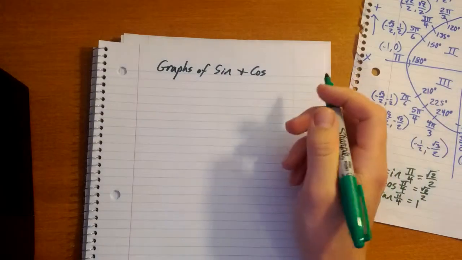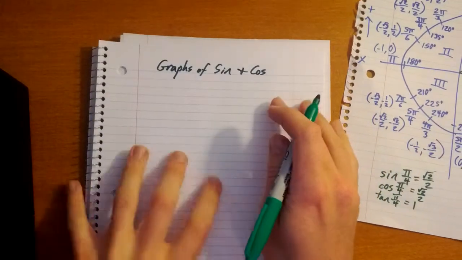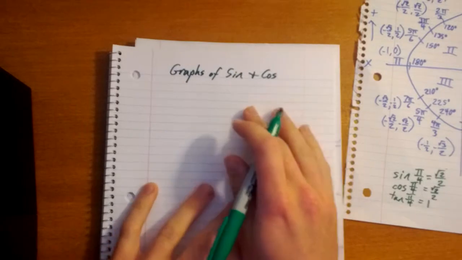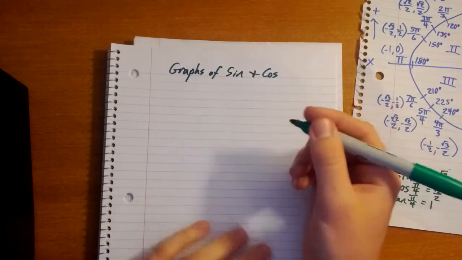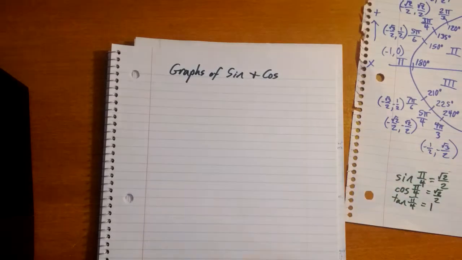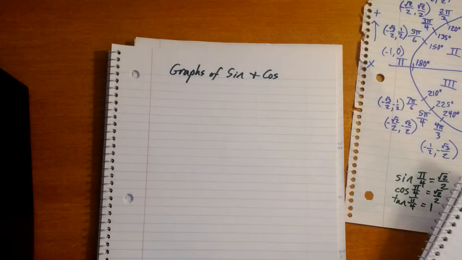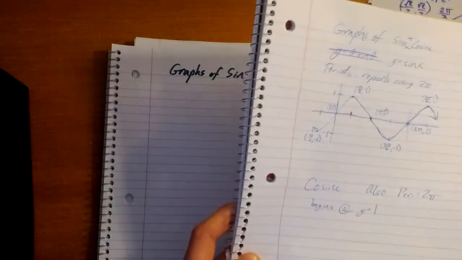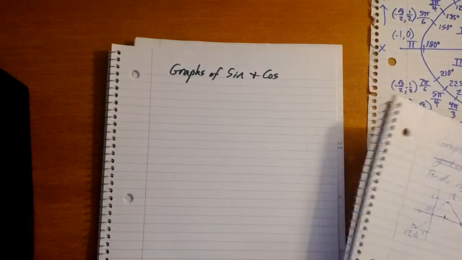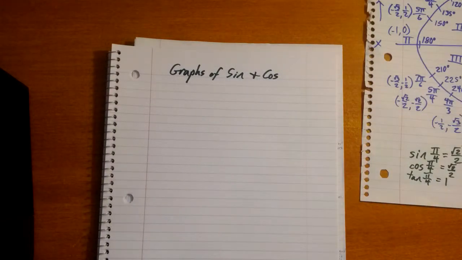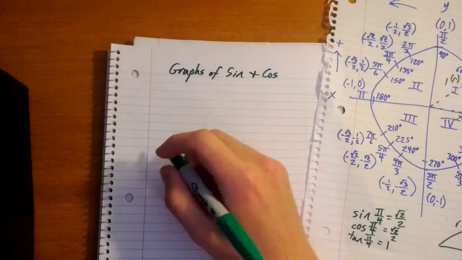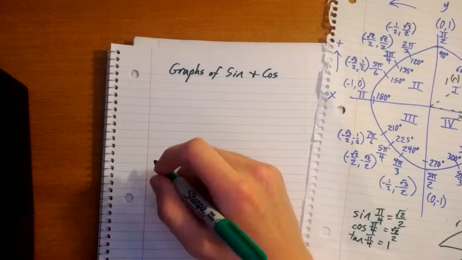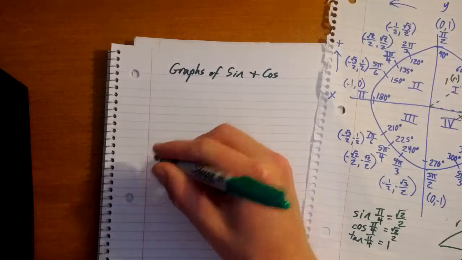Hello again, Internet. Right now we are going to go over the graphs of sine and cosine, just the basic graphs of the basic functions. And then later we're going to go into the craziness of transformations with these graphs.